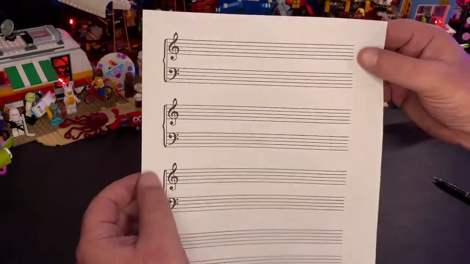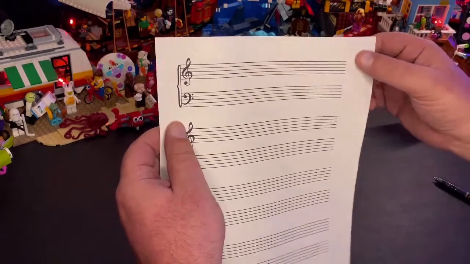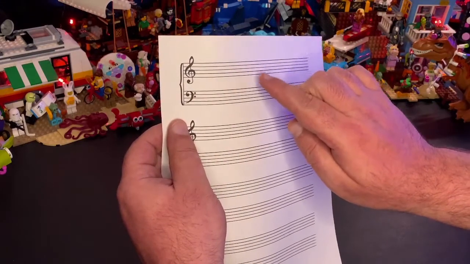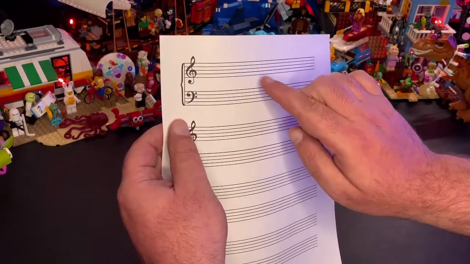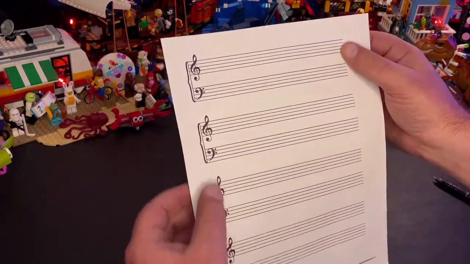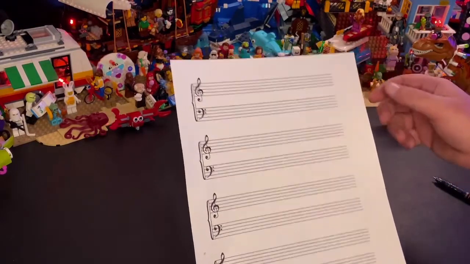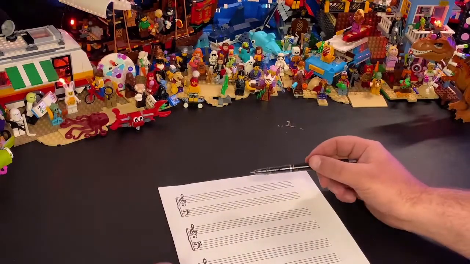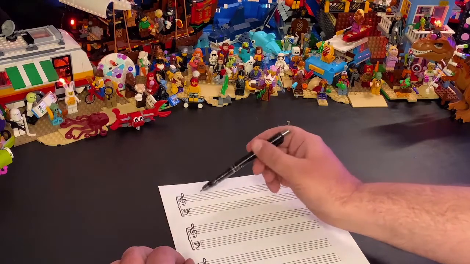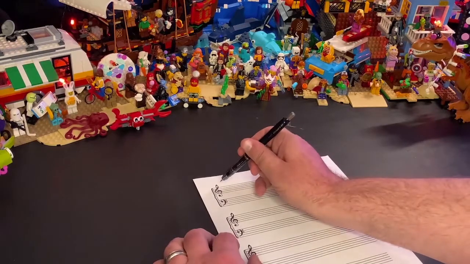And the way written music works, you can see here that what we have is these lines and spaces. Lines and spaces as we go down. This is called a musical staff. In the case of piano, we have two musical staffs happening that are joined together over here by this bracket.